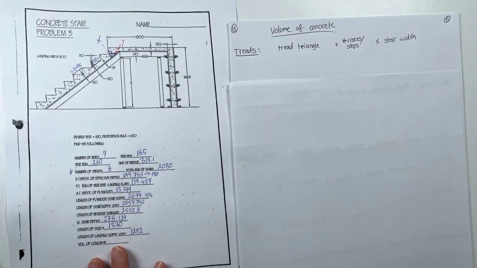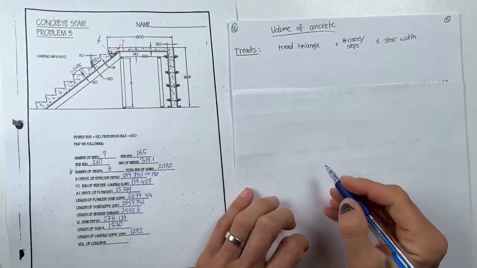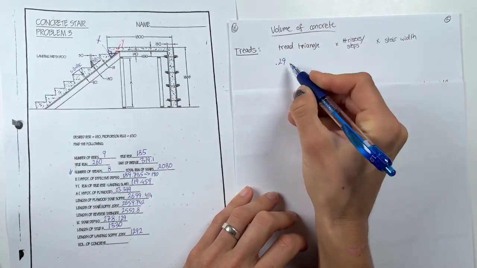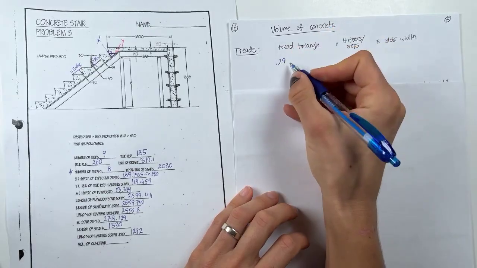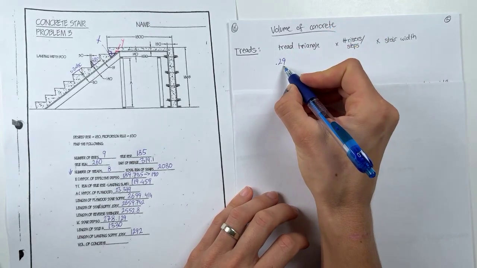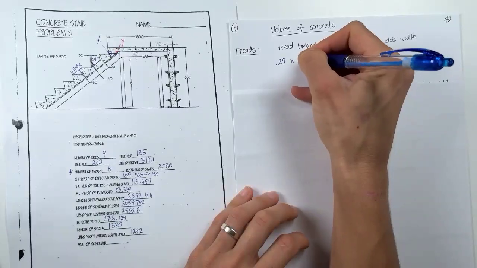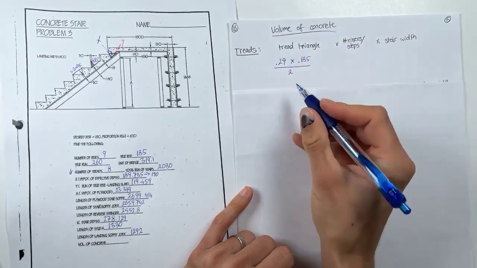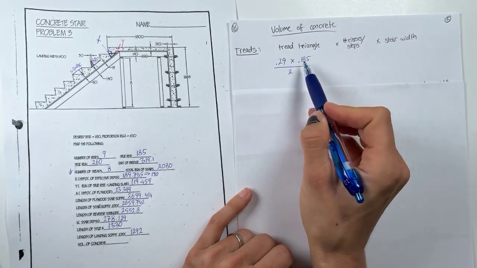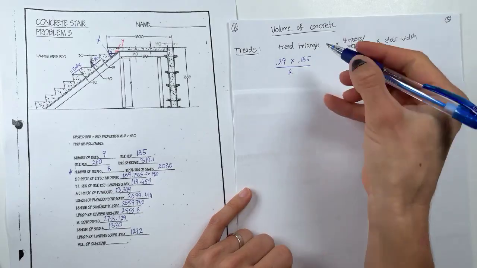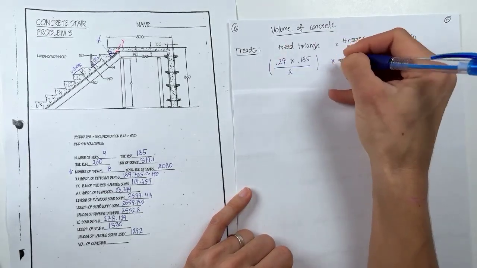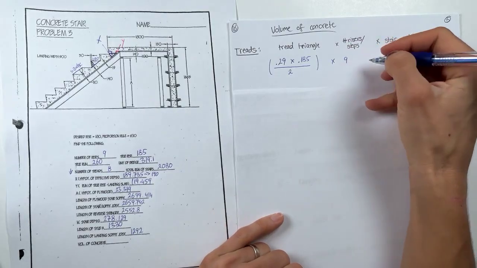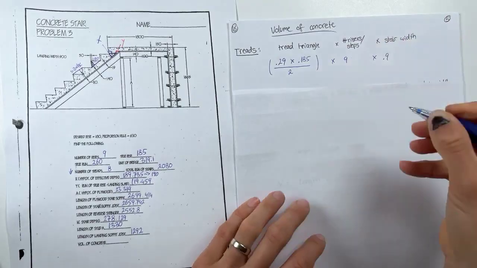So let's see. Our tread triangle is our unit rise by unit run, right? So 0.29, and now we want to turn everything into meters. So that's our tread unit run plus our nosing times 0.185 divided by 2, right? That's how you find the area of a triangle. Length times width divided by 2 times 9, because we have 9 risers slash triangle steps, times our stair width, which is 900 mils, which is 0.9.